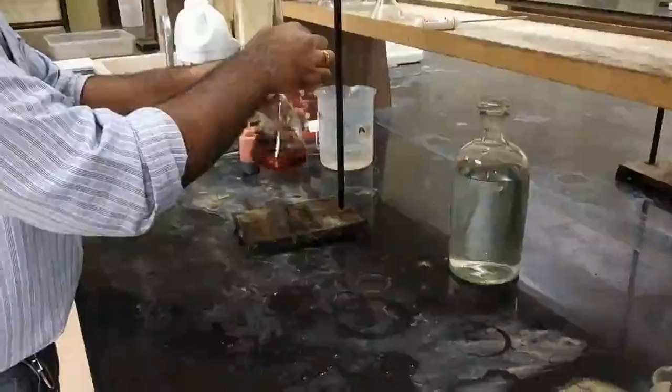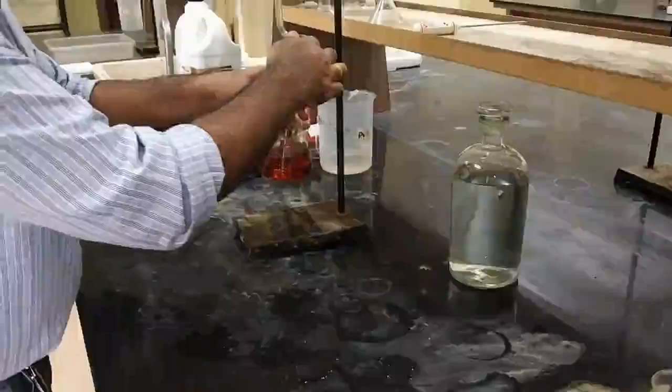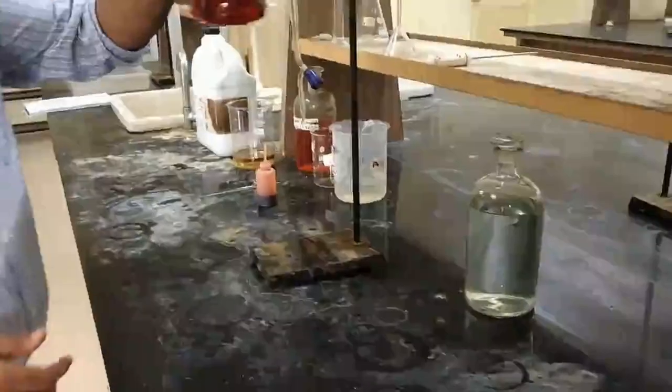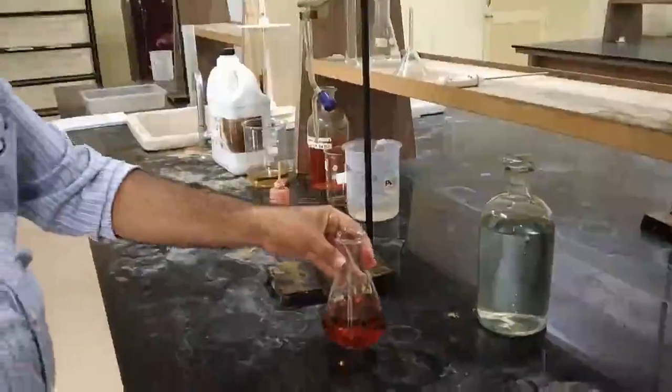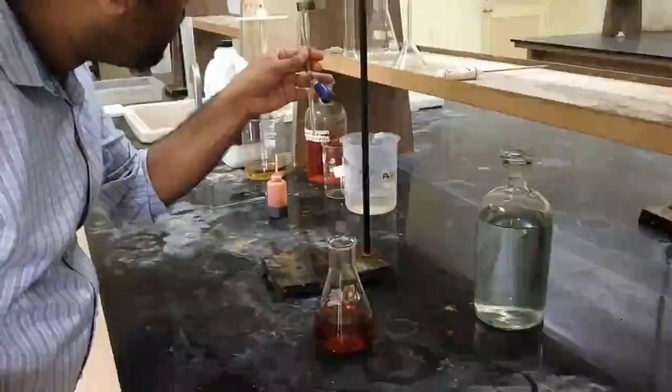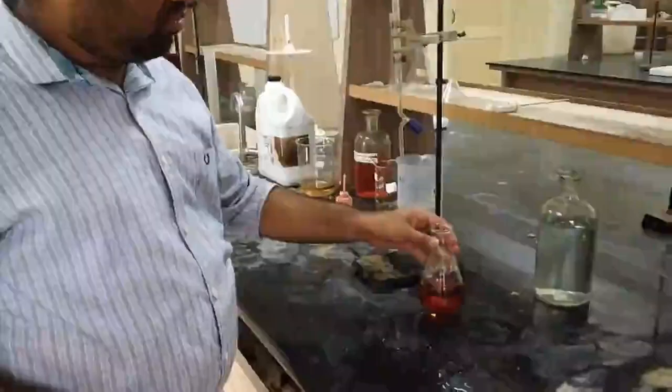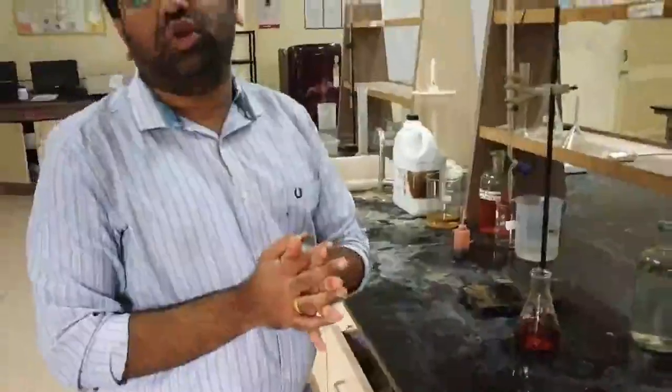for the correction. And the reading that we have obtained, so this is the final color that we have obtained, and the reading that we have got is 24.8. So this reading will be further used for the calculation of the normality.